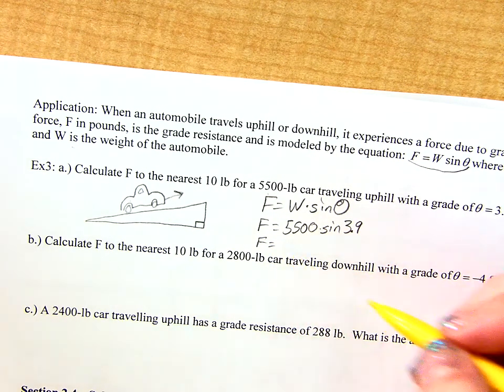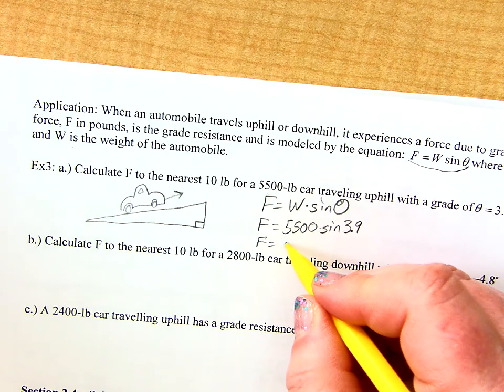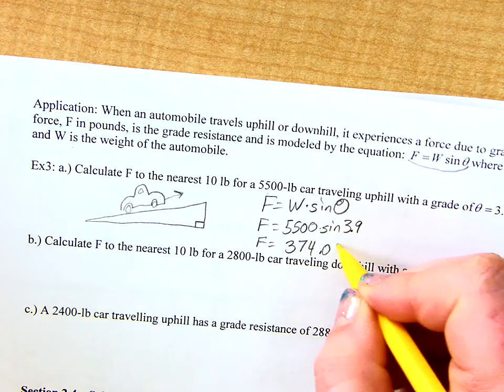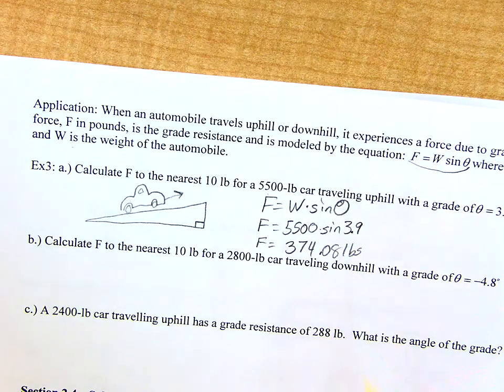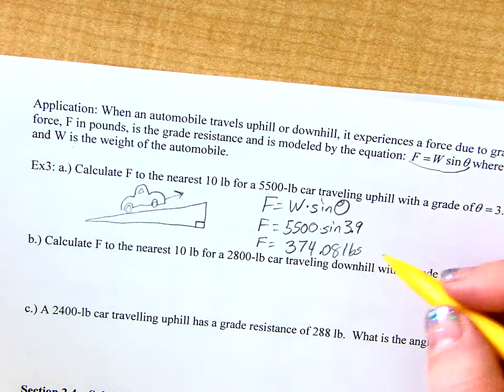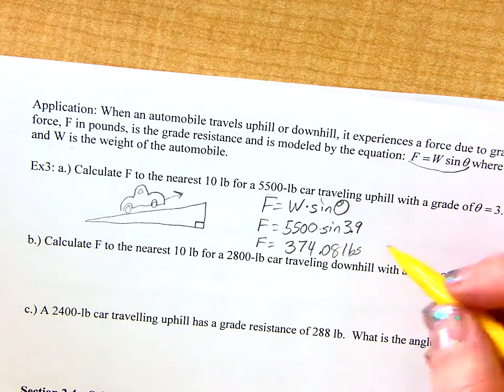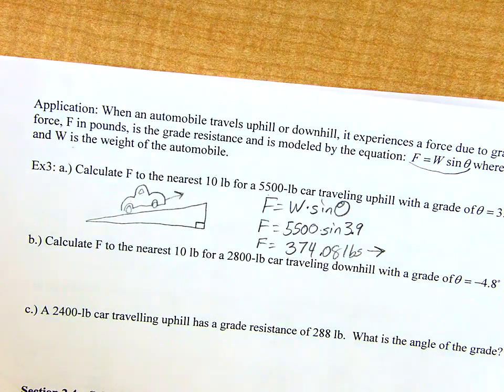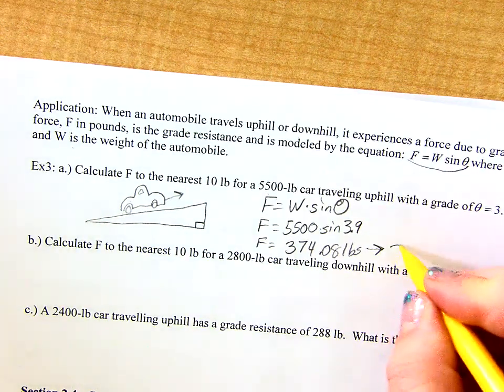So that means the force due to gravity is 374.08 pounds, but we are supposed to round to the nearest 10 pounds, right? So if you're going to round to the nearest 10 pounds, what does this number round to? $370, correct.